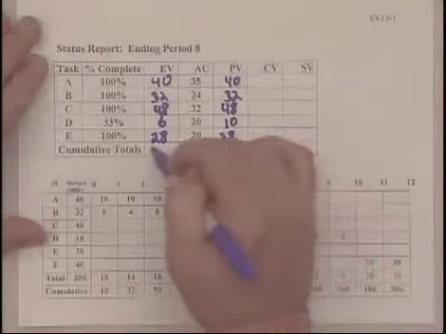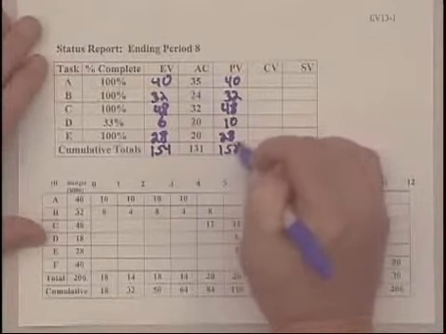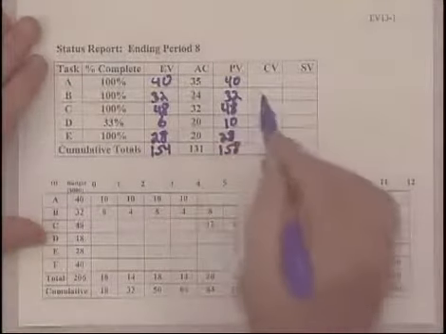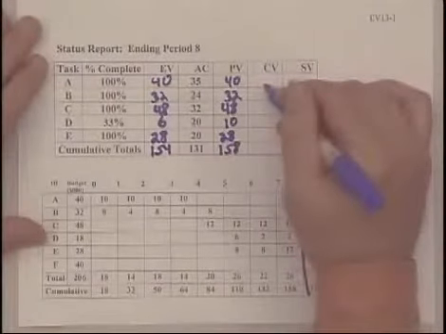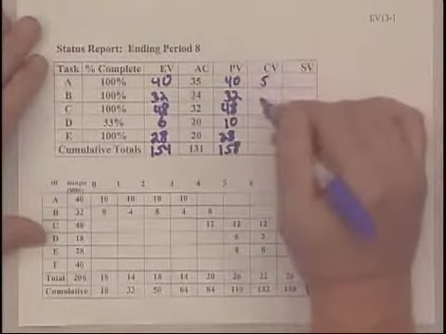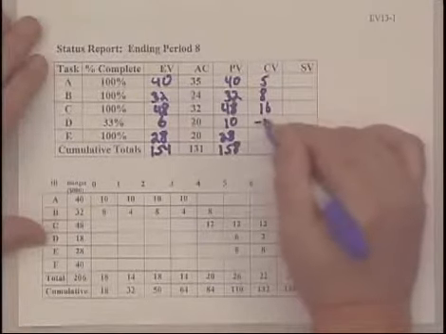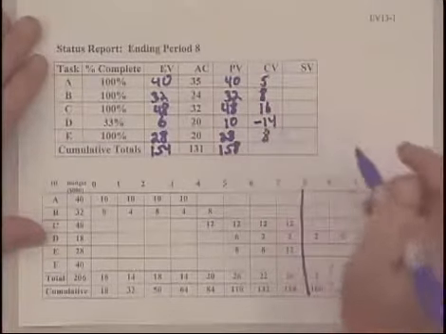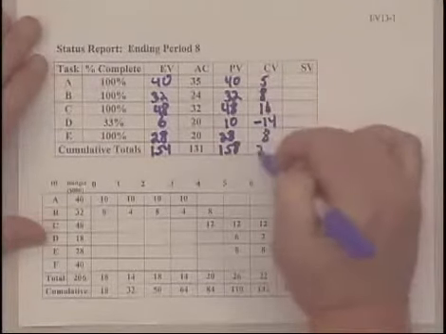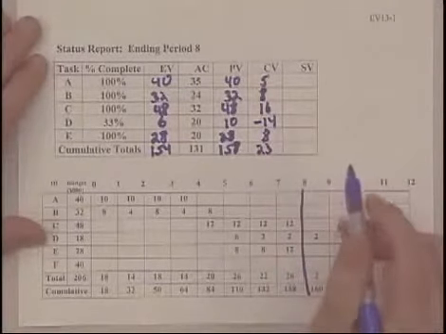So we go ahead and total this up, 154, 158, and then we go ahead and subtract to get our cost variance, earned value minus actual costs: 5, 8, 16, minus 14 now for D, and 8. Total those up, and we still have a positive cost variance of 23.